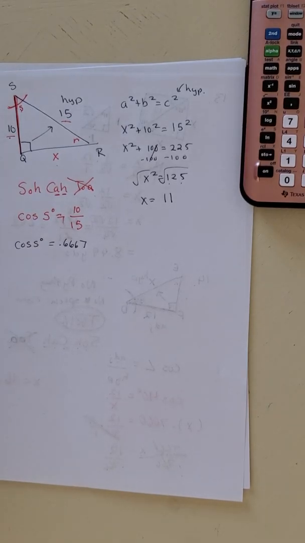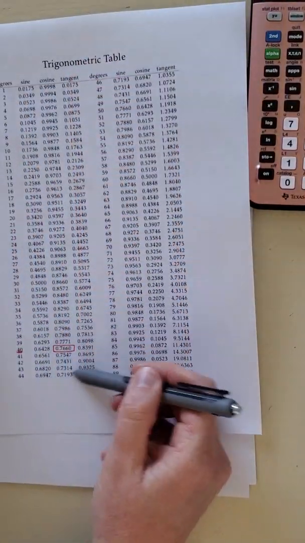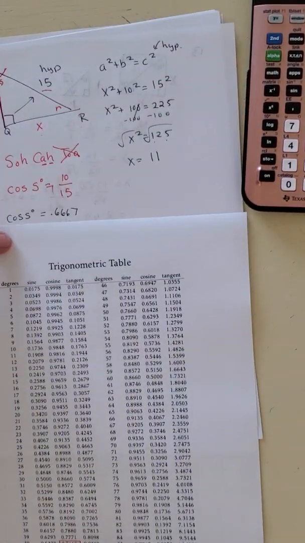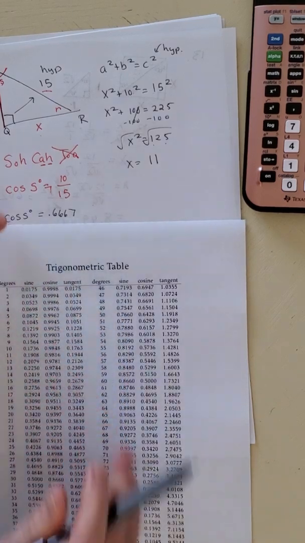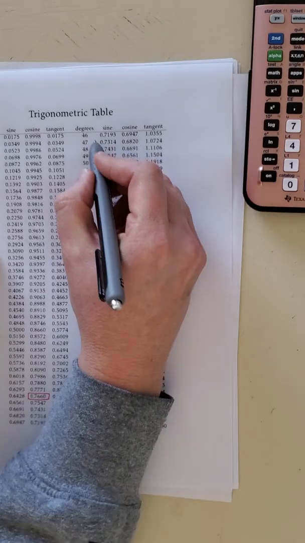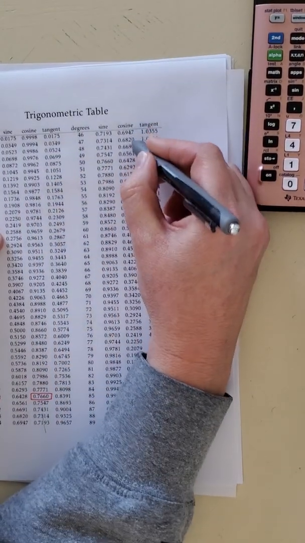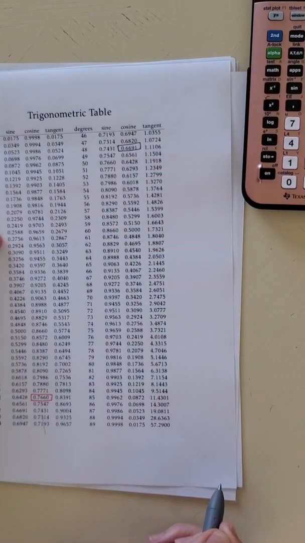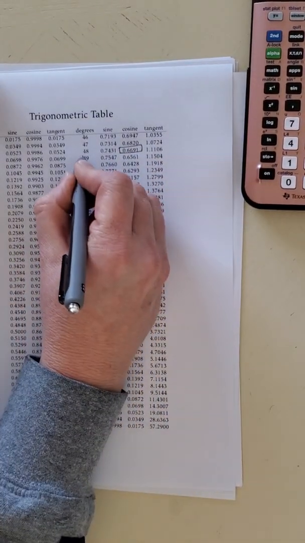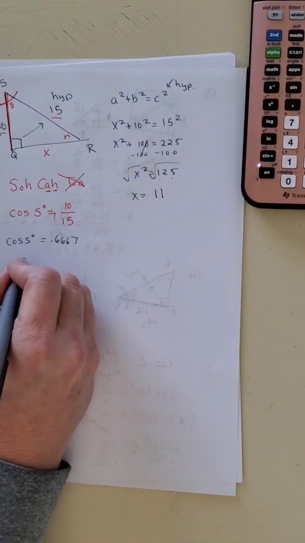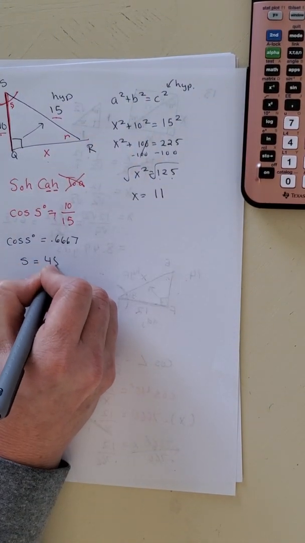On your trig table, we don't know the degree, right? The degrees are unknown. So under cosine, we have to find this value, 0.6667, or the closest thing to it. So 0.6667 in cosine is closest to 0.6691, which means that my angle is 48 degrees. So we know that S is equal to 48 degrees.